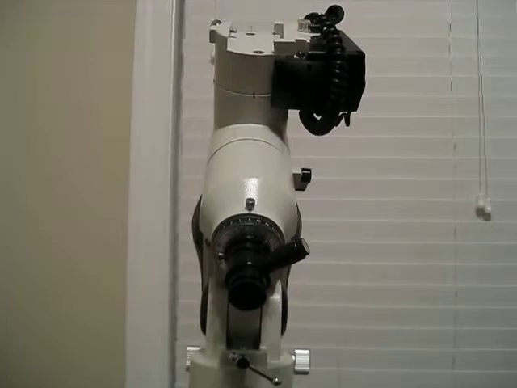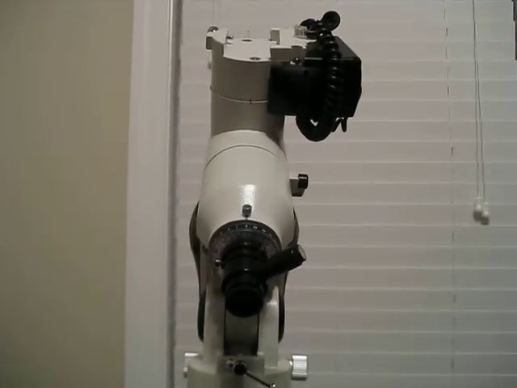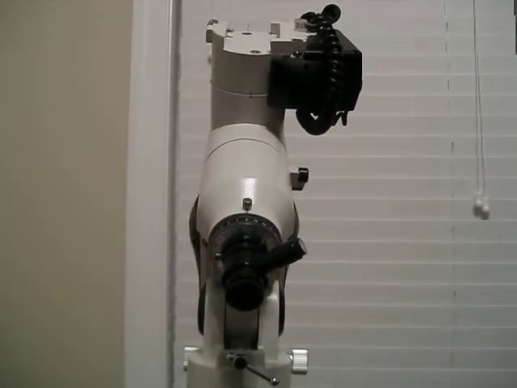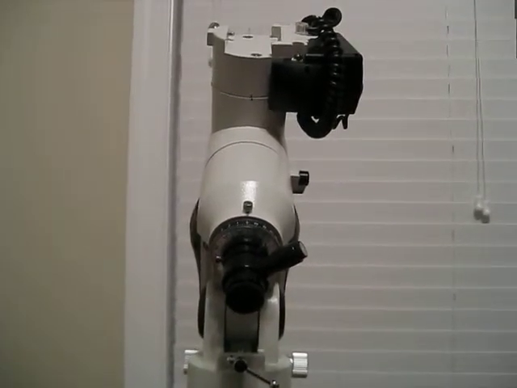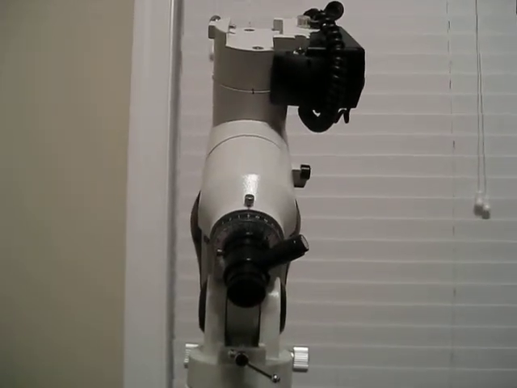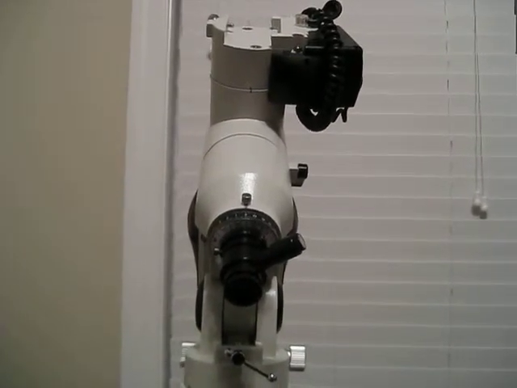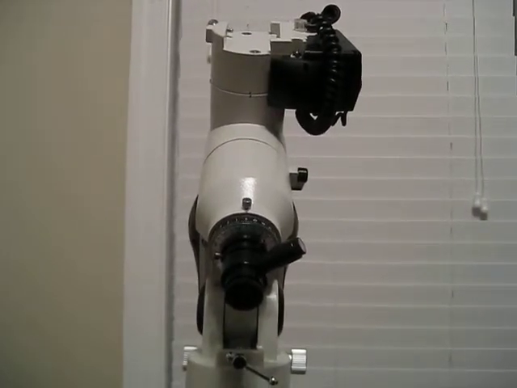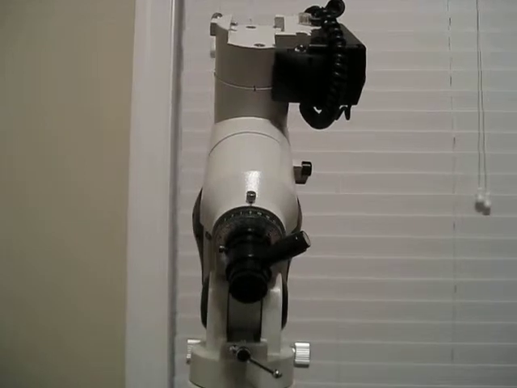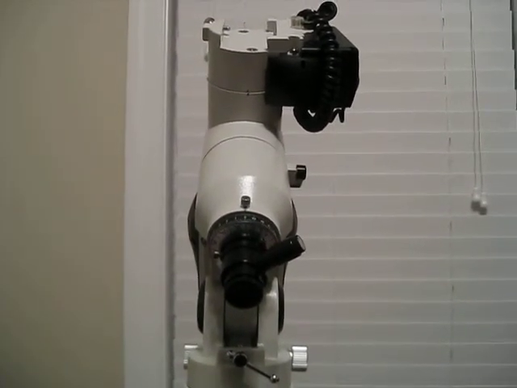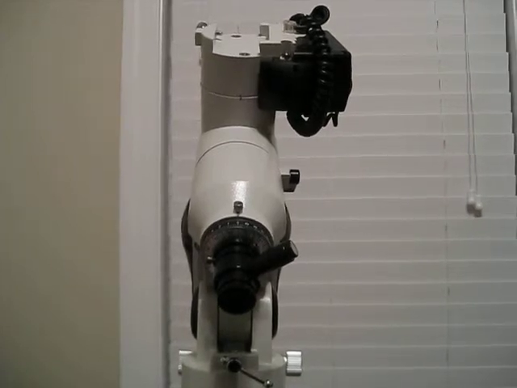I read through the 83-page manual that came with this, and I didn't really get a whole lot out of that. So this is the method that I came up with to get a good polar alignment through what I see. And I've only done this once, so we're gonna do it again just as soon as I get a clear sky. I'm gonna get this thing out and redo another polar alignment and see how it does. And we're gonna go over some more setup tips and some more modifications.